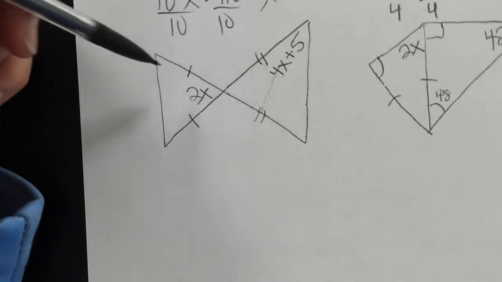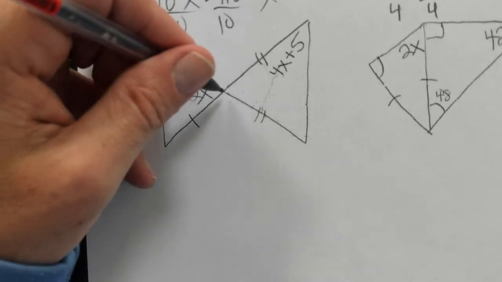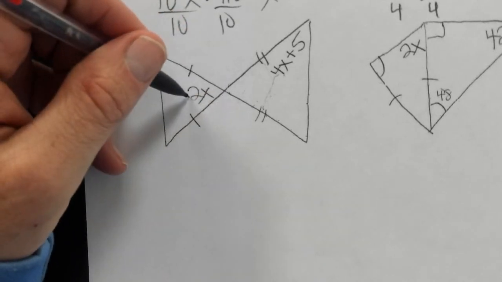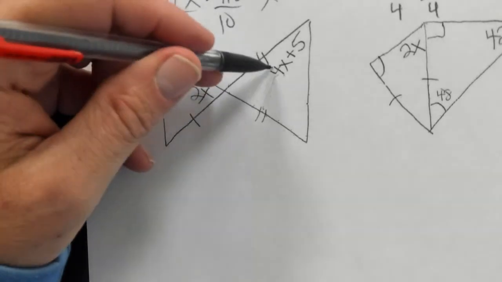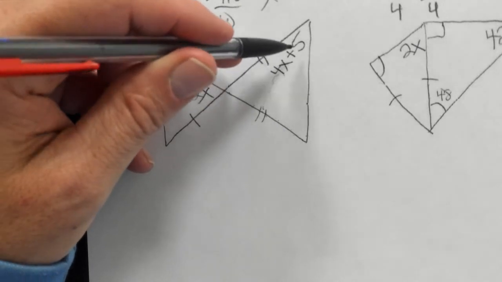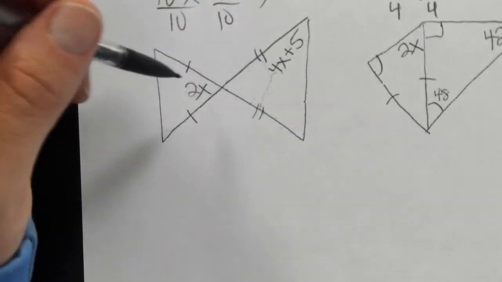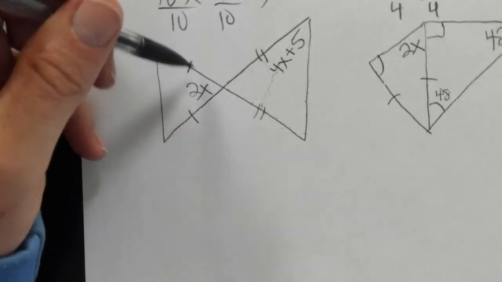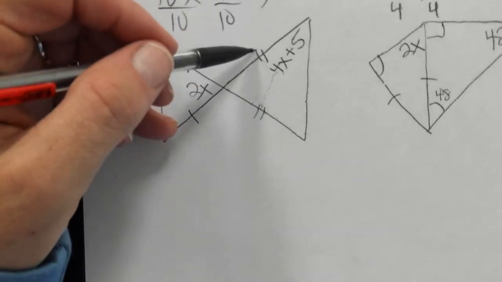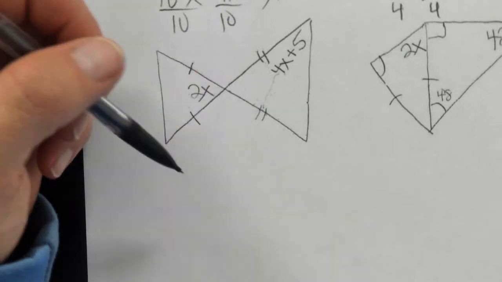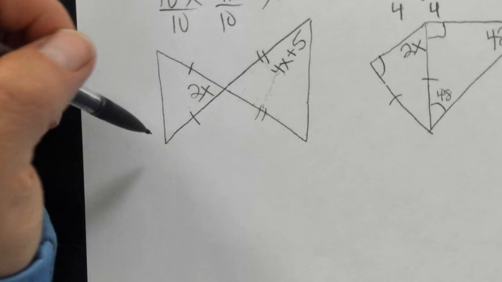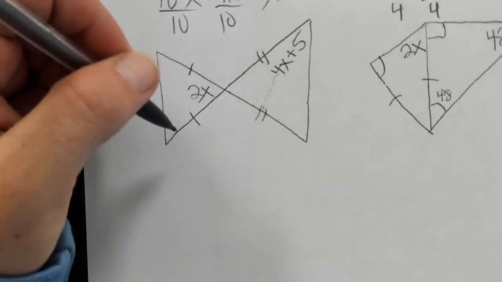Okay, so this time I've got two triangles. They're connected at a vertex here, and I have this angle labeled as 2x, and I have this angle labeled as 4x plus 5. Now, in the left-hand triangle, I have one mark here and one mark here, so it is isosceles. Two sides are the same. In the right-hand triangle, I've got 2 marks here and 2 marks here. So again, it is also isosceles. So I've got two isosceles triangles connected at a vertex.